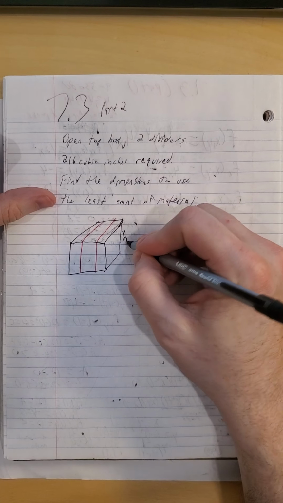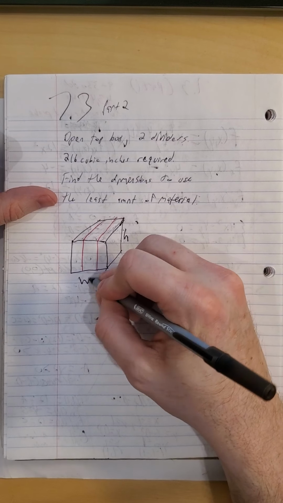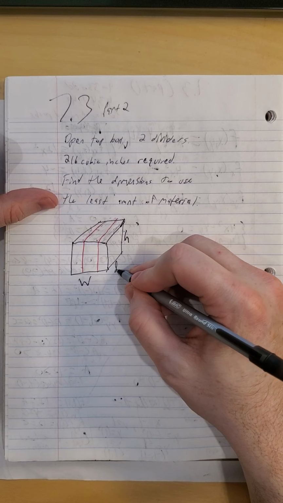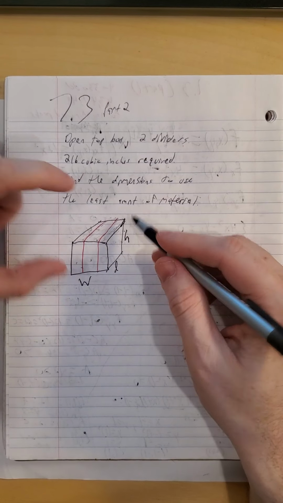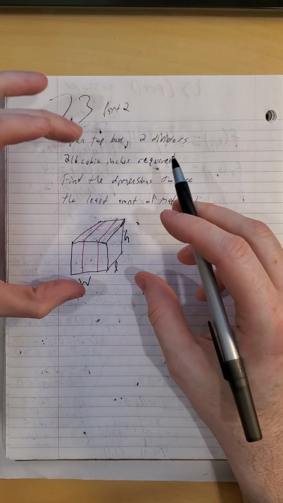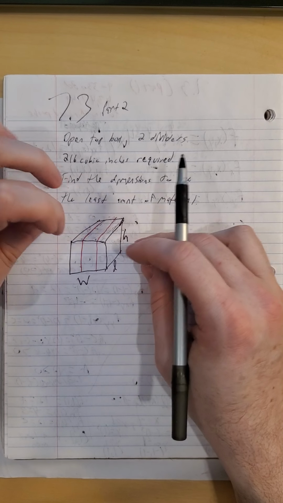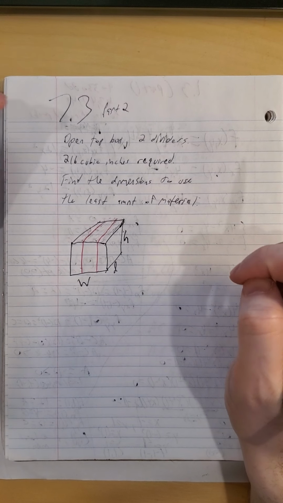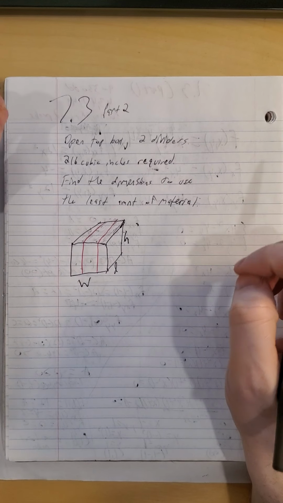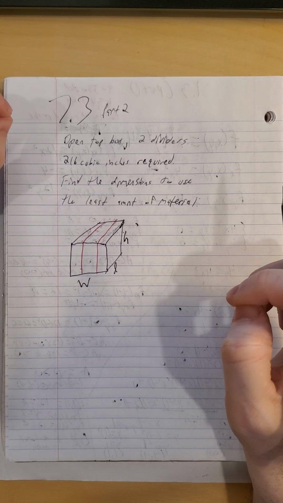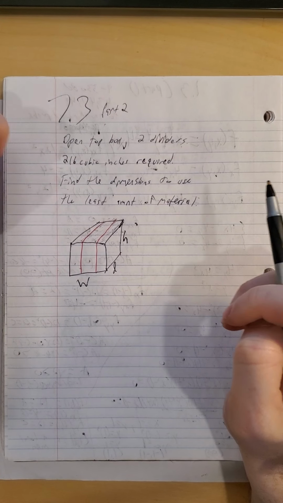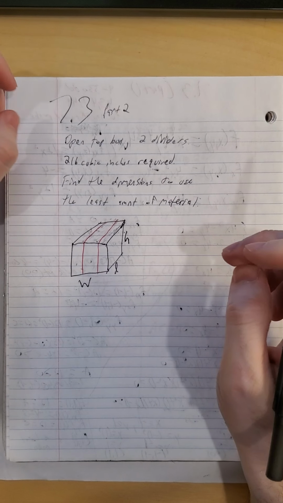So we have our height, we have our width, and we have our length, and we're looking to optimize those dimensions where we want to use the least amount of material and still have our constraints met, where we need to get the 216 cubic inches of storage within this open top box and still have the 2 dividers.